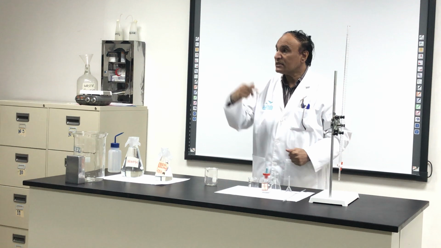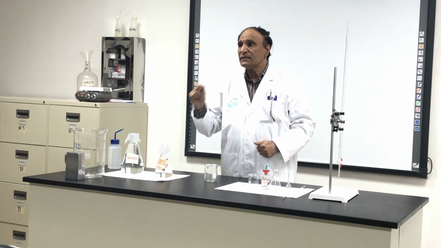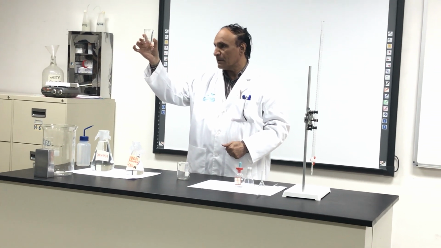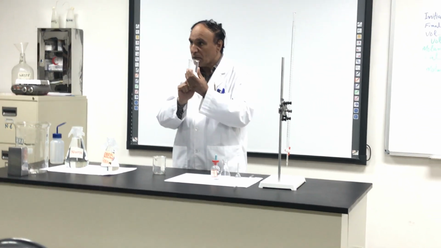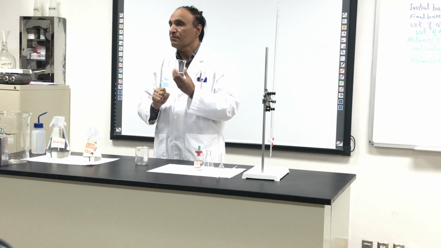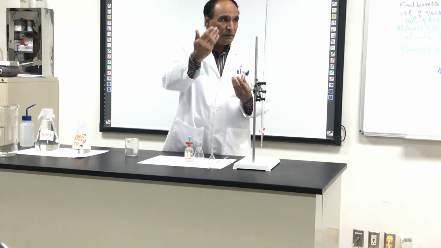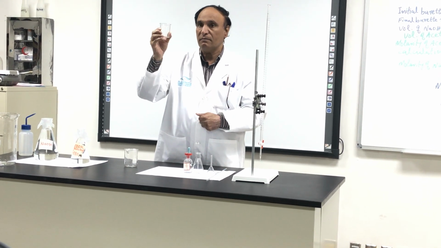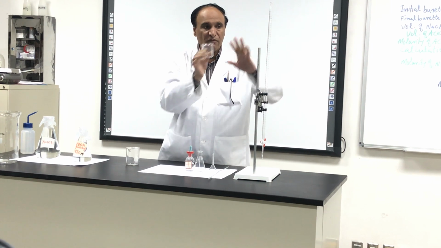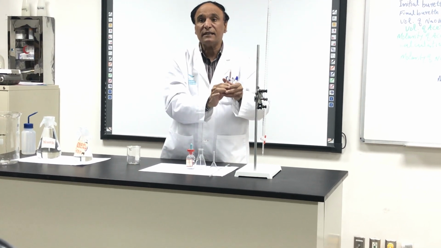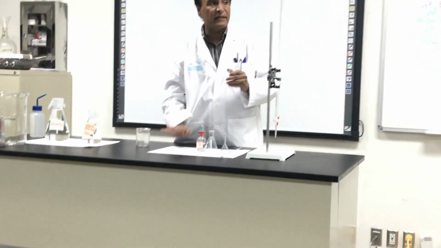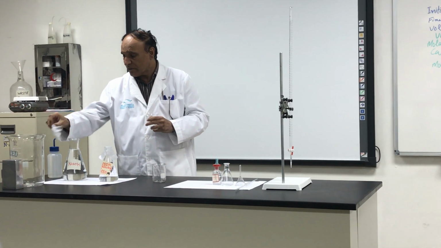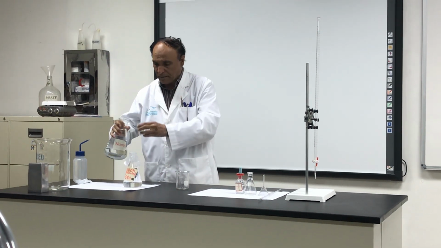Next time when you come, I will ask you to bring a small beaker. This is the small 100 ml beaker. This is the big beaker. This is a small beaker. One of you will come to me, not two, and I will give him sodium hydroxide, and he will do this work. The other student will do another work. I will tell you what the other work is. So next week when you come, I will give you sodium hydroxide.